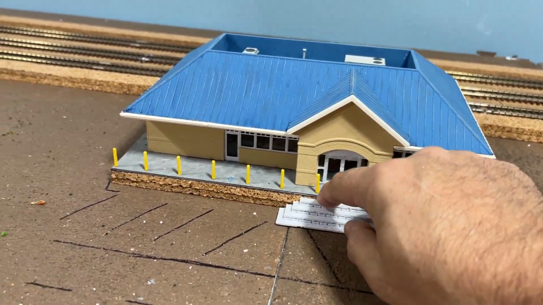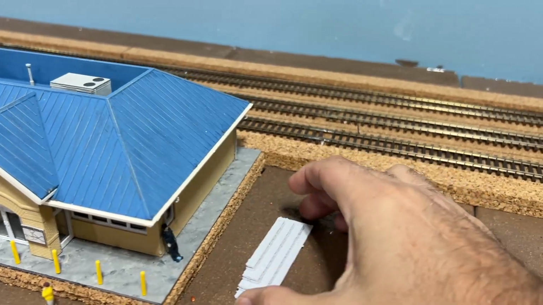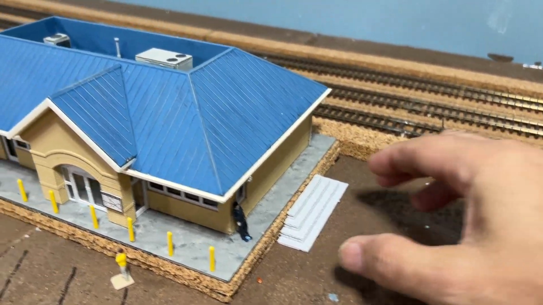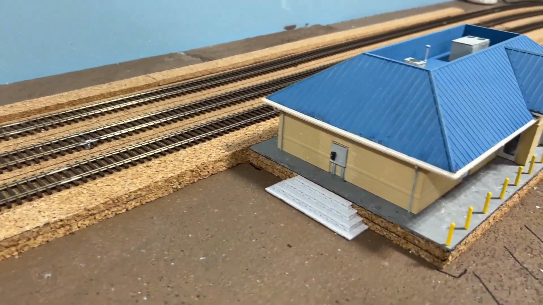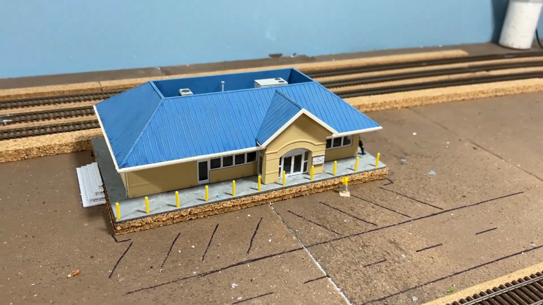So I'm actually printing off another 2 sets of these. The one at the side here goes to the bus station. Another one here will go to the general parking area. So I think that's going to work out just fine.